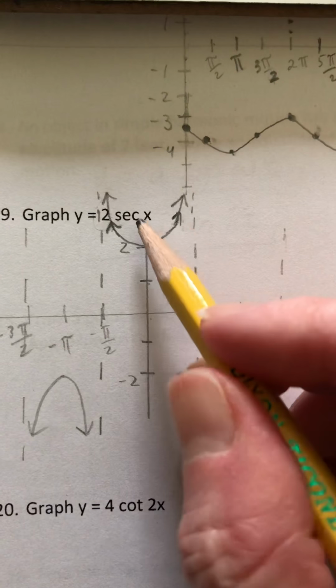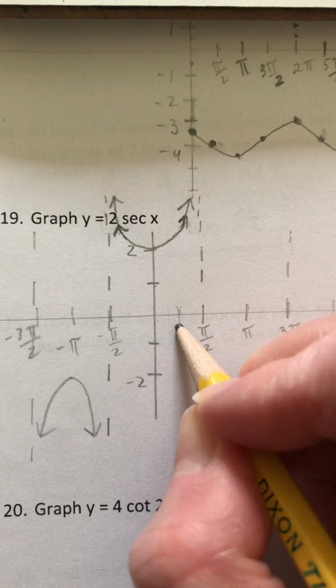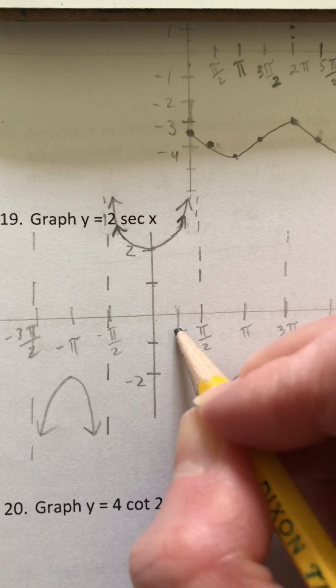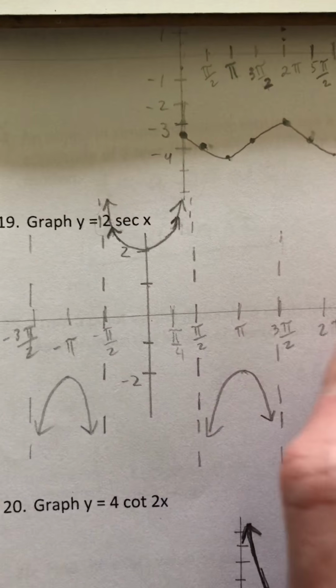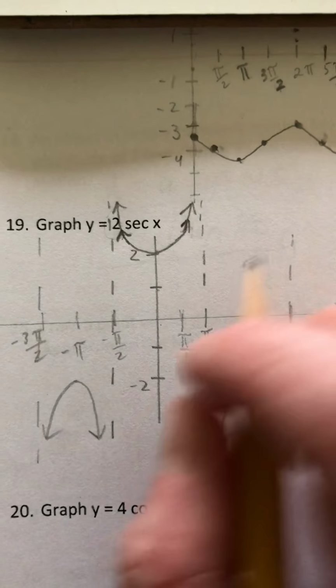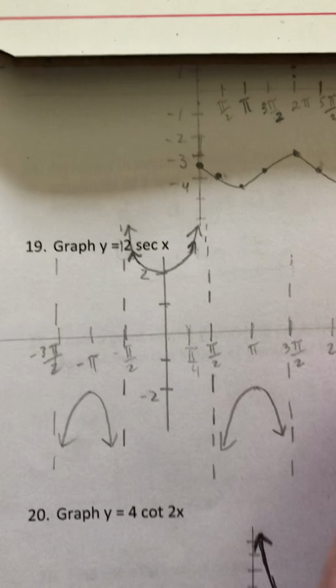And then to get these other values, you can do the secant of pi over 4, which would be the reciprocal of the cosine of pi over 4. And you can even punch that in your calculator and get a decimal approximation. Just make sure you're in mode radians.